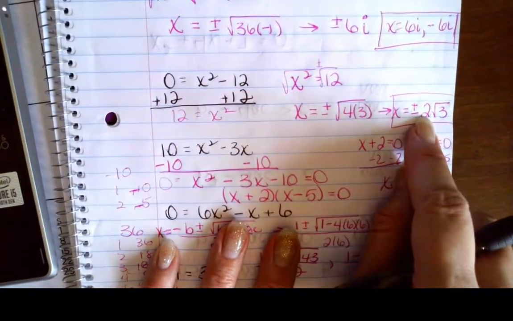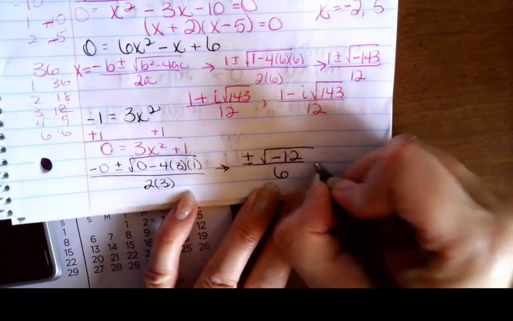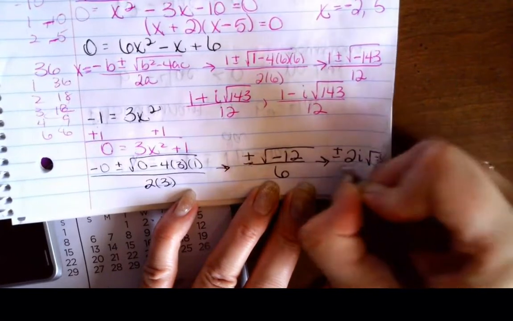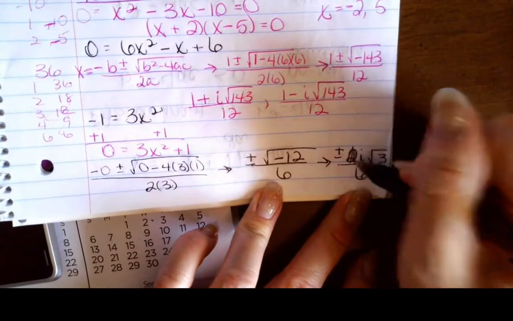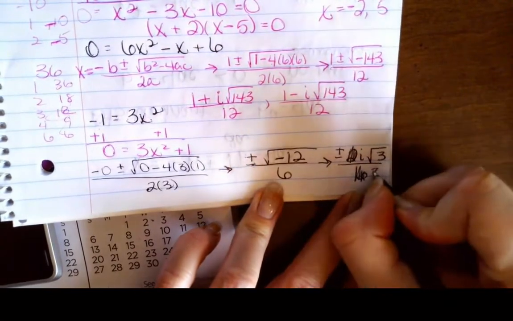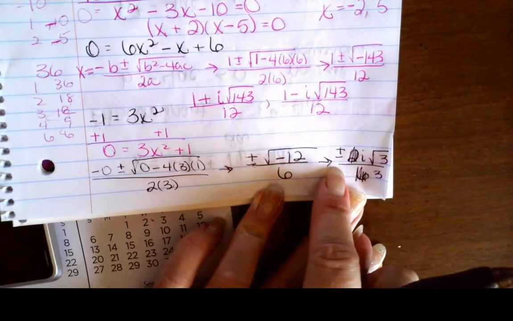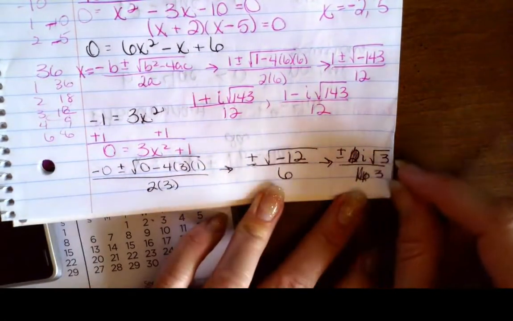So that's going to be 2i square root of 3. So I have plus or minus 2i times the square root of 3 over 6. So now my 2 and my 6 reduce by 3. So my answer for this one is positive or negative i root 3 all over 3. Don't reduce those 3's.